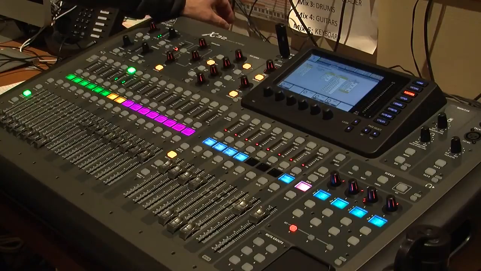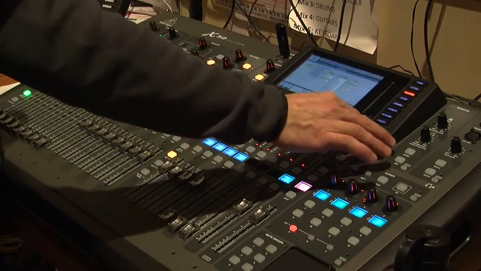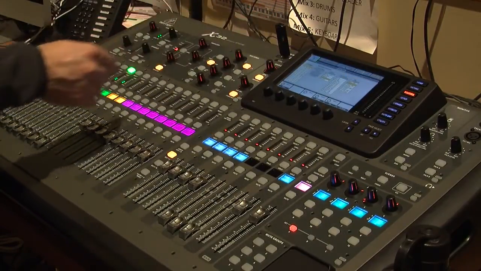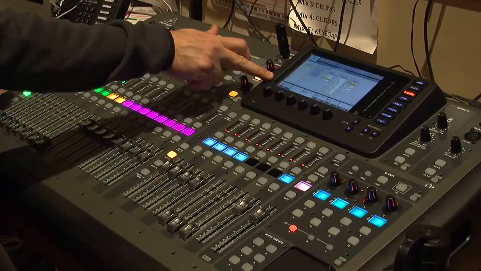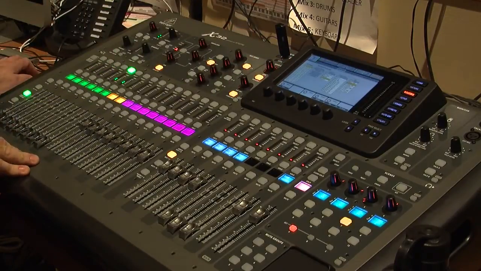So the 1/4-inch inputs do not have a mic pre in front of them. They're line level only, in and out. So P16 out, this is something you will use, probably considerably a lot. You've got the P16 mixers up there. This indicates what's going to their 16 channels that they can mix themselves.